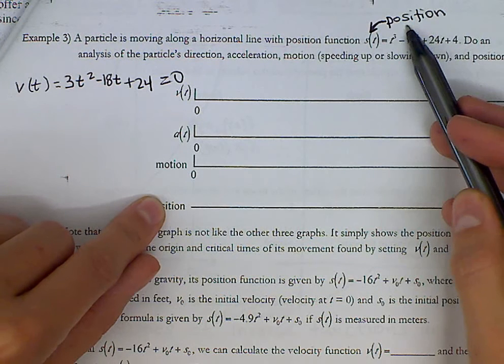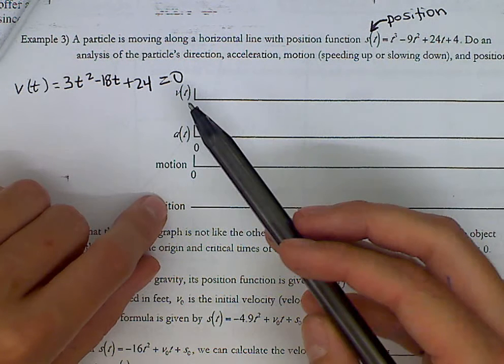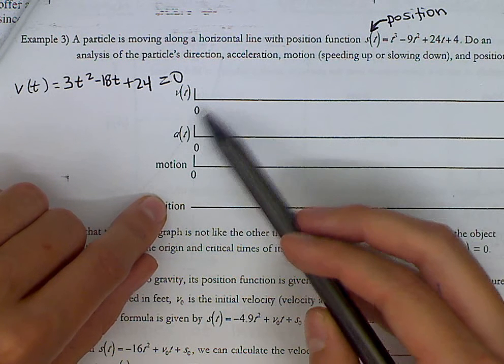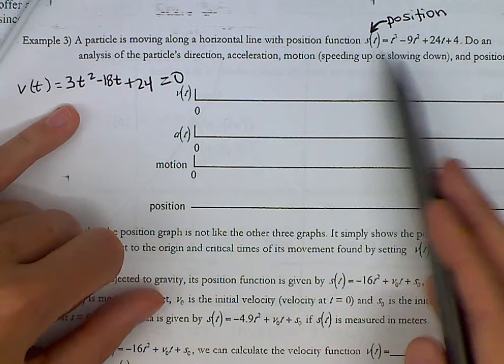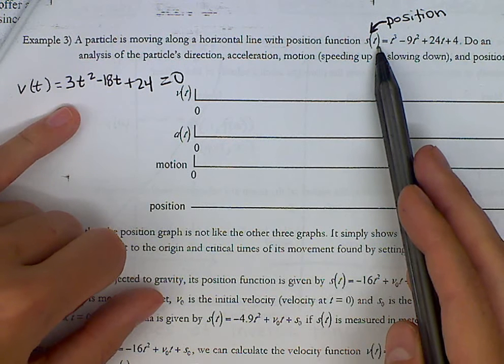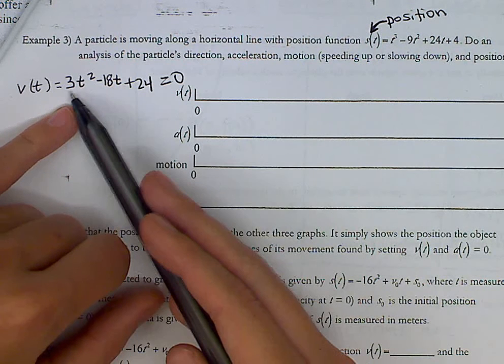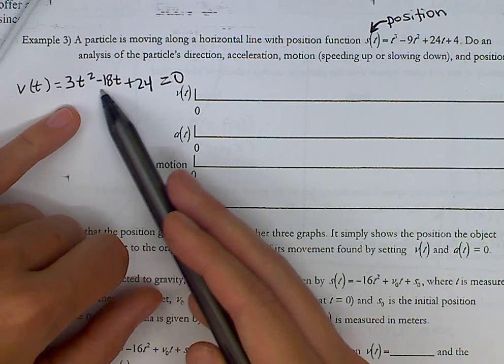Okay. So in order to make the analysis chart of the velocity, I had to first find the velocity, and I did that by taking the derivative of this position function. So I took the derivative and got 3t squared minus 18t plus 24.